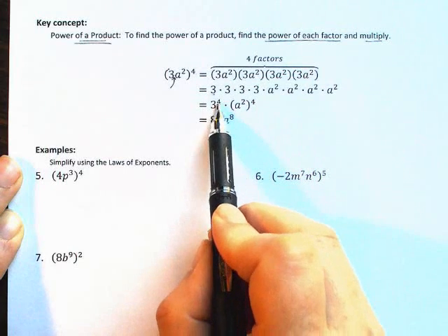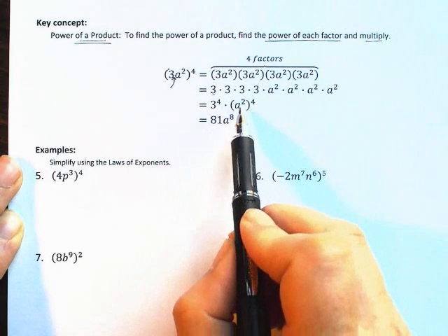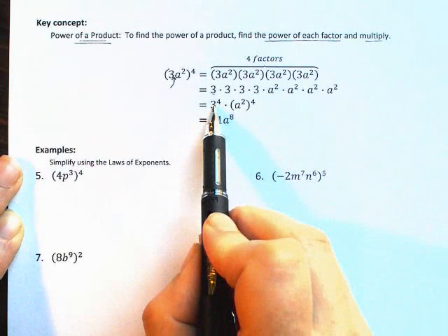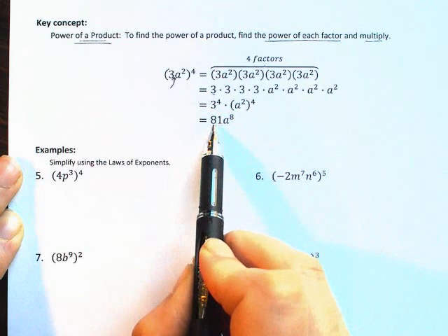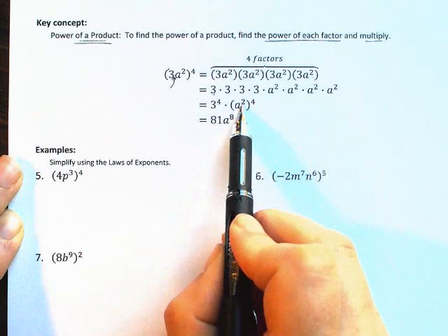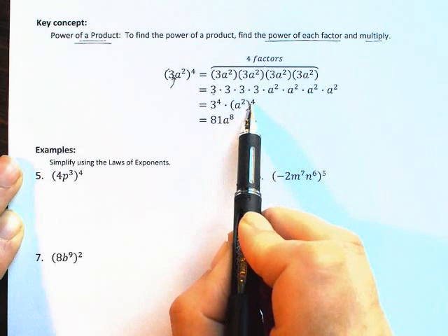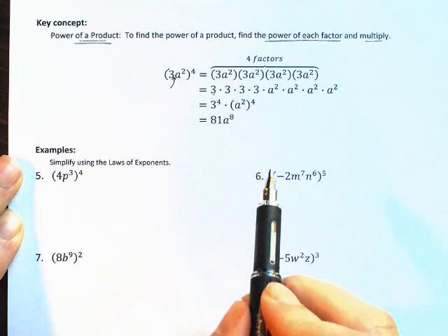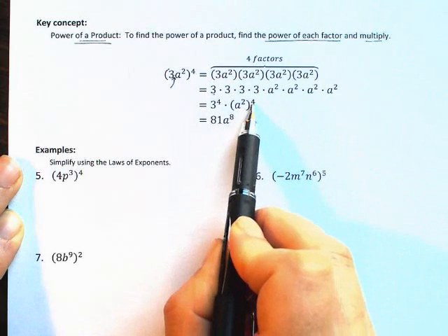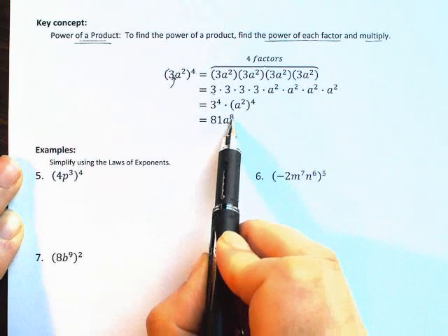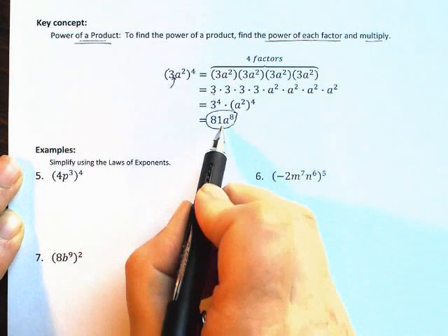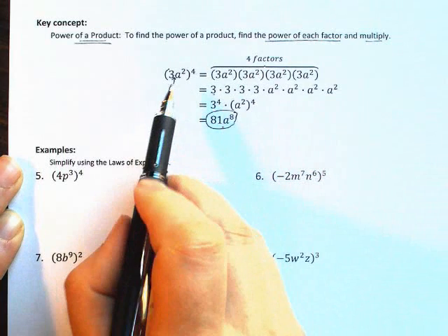What is 3 to the 4th power as a number? What is a squared to the 4th power? 3 to the 4th power is the number 81. And a squared to the 4th power, applying the power of a power rule from today's video, where you multiply those exponents, is a to the 8th power. So this is the simplified version of this problem.